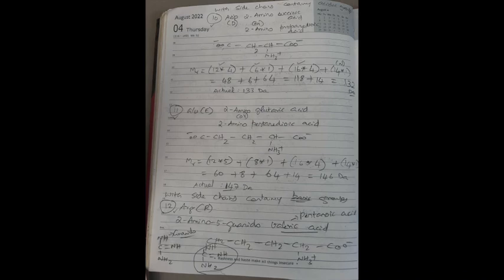And then glutamic acid. Glutamic acid can be described as 2 amino glutaric acid, which is nothing but 2 amino pentane dioic acid. So the molecular weight is calculated. The unit of expression for molecular weight is Dalton. The molecular weight of glutamic acid is 147 Dalton.